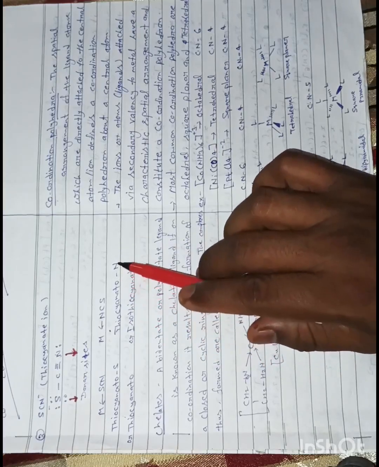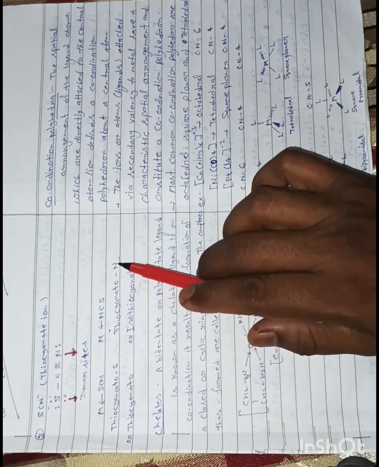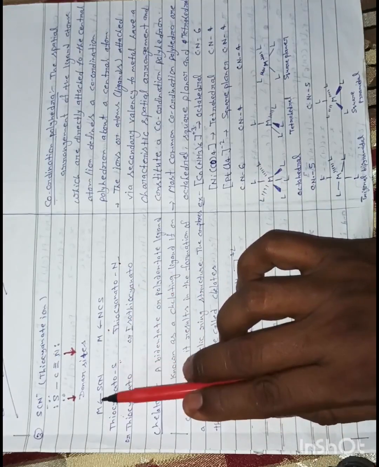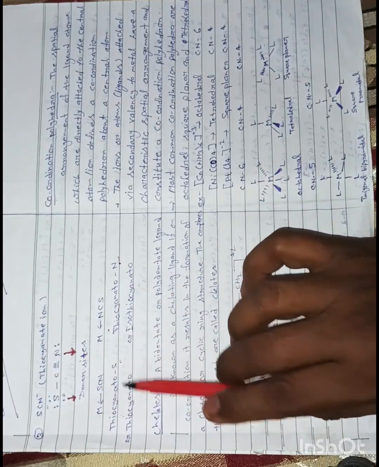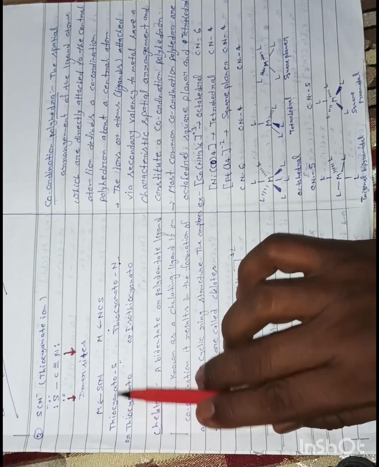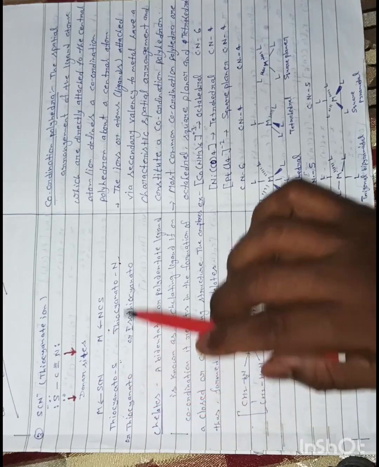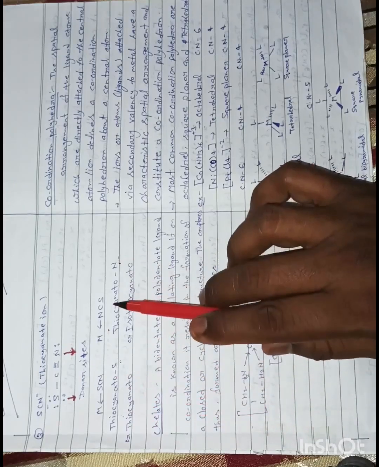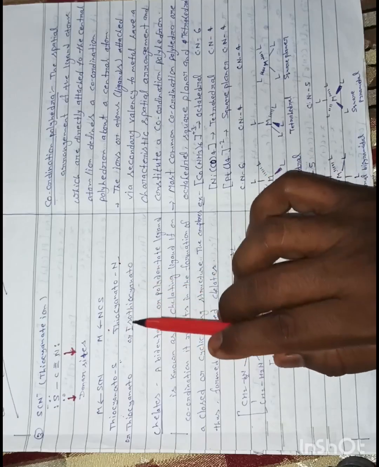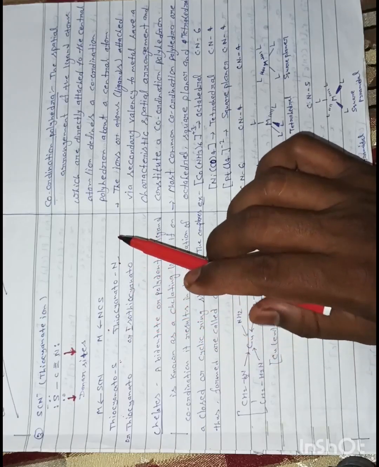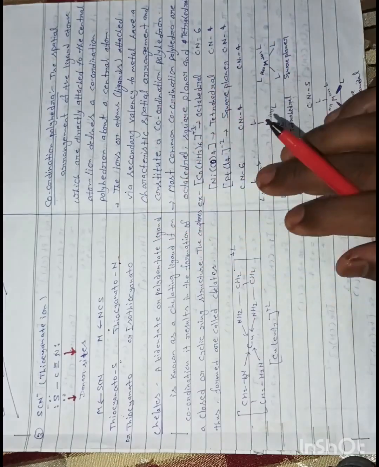N means the electron is donated by nitrogen, and S means the electron is donated by sulfur, which is also known as thiocyanato. And when nitrogen donates the electron to the central atom, it is also known as isothiocyanato. I hope it's clear.